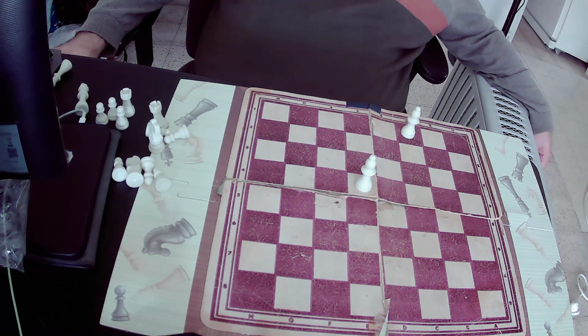There is also a slight advantage to the player who has two bishops against a knight and a bishop.